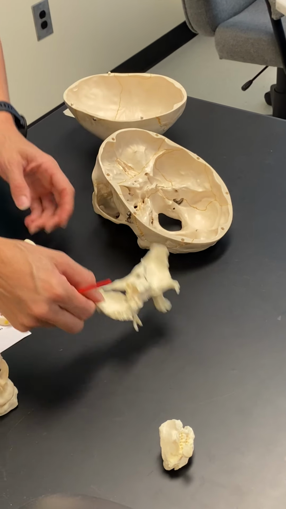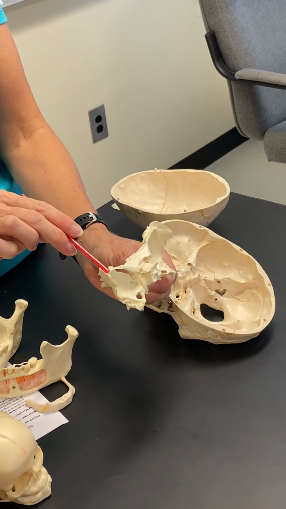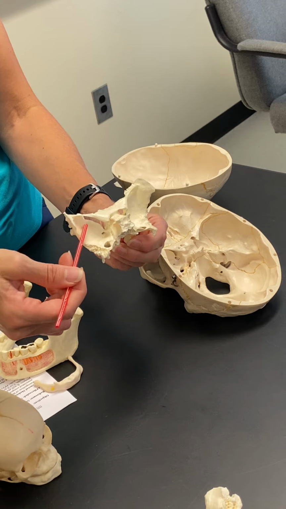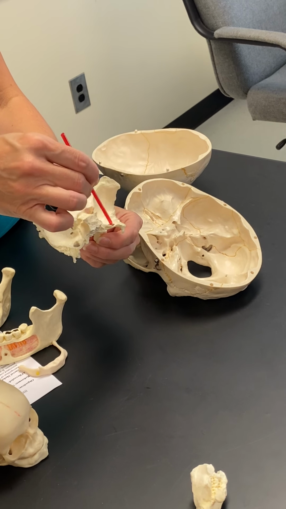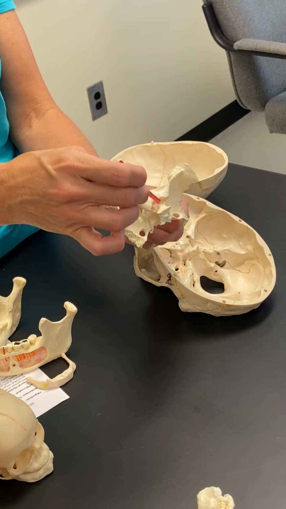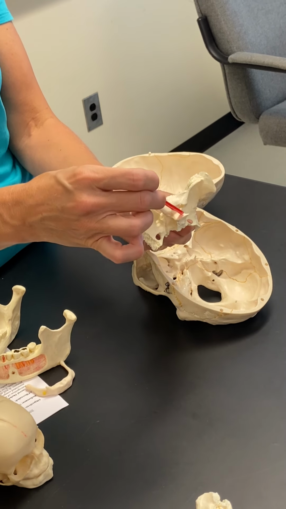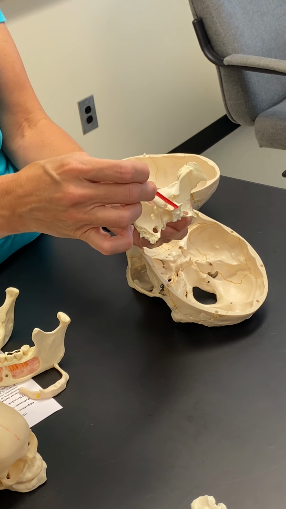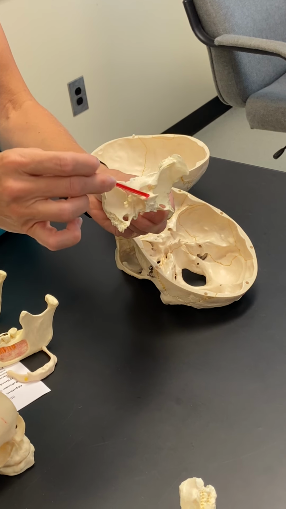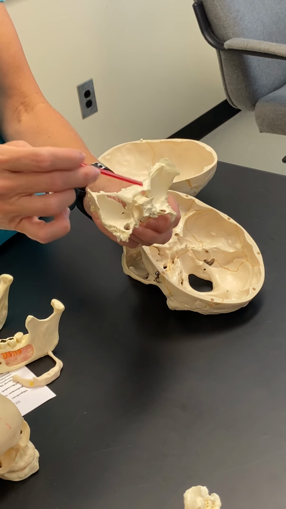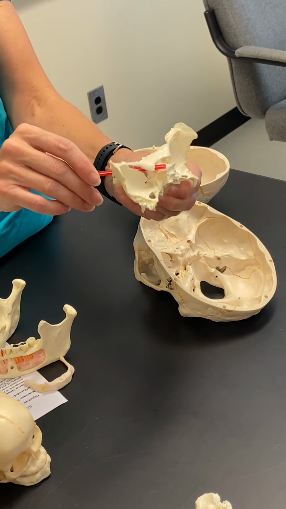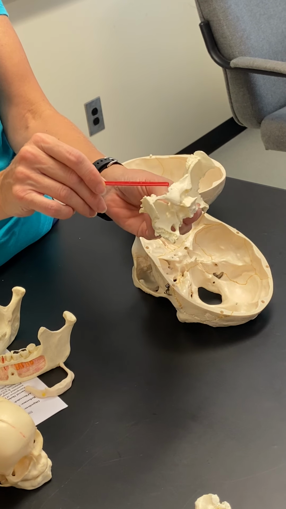It's got two wings, so it has lesser wings, these little tiny spikes, and then these are the greater wings, those bony structures. And it has a saddle. So this structure right here allows for the pituitary gland to sit right there, and there's a back portion to that saddle. So this whole structure is called the sella turcica. And there are a couple of holes, and these are called the optic canals.